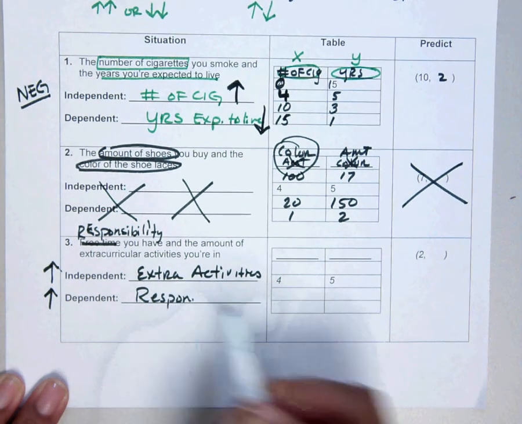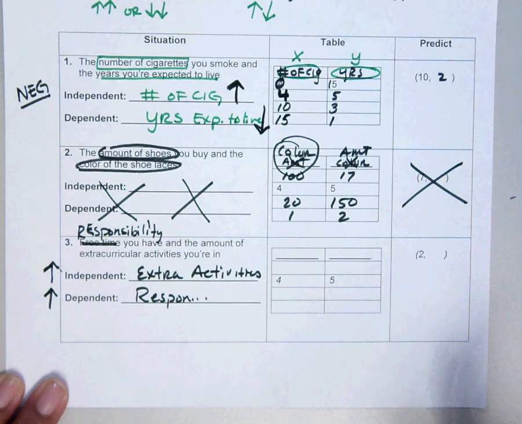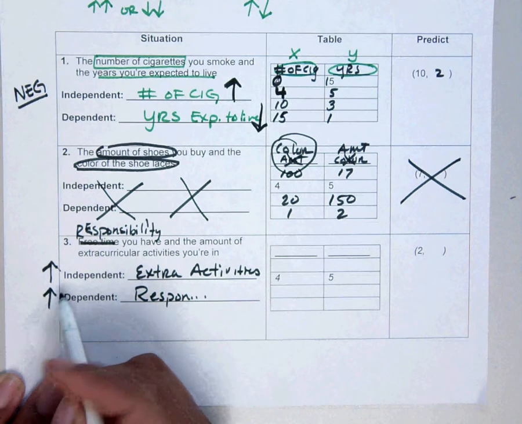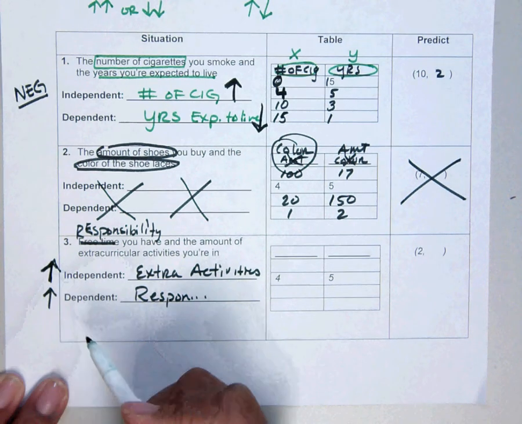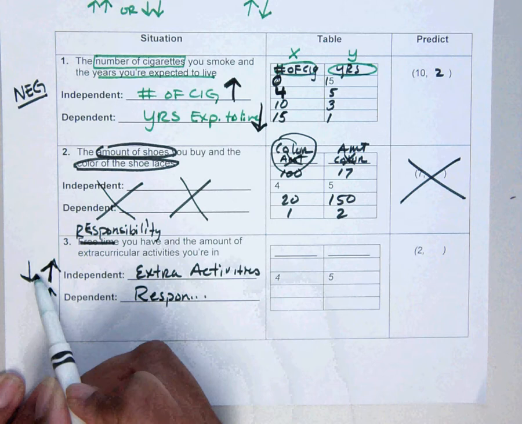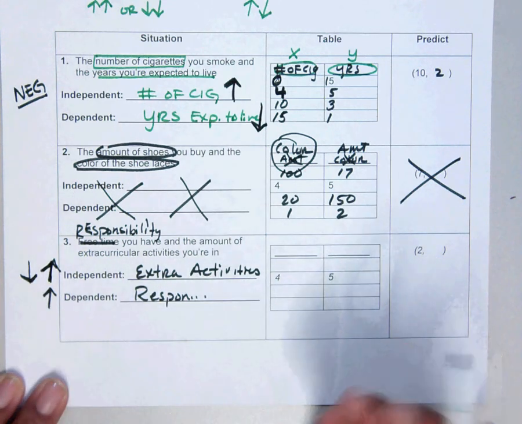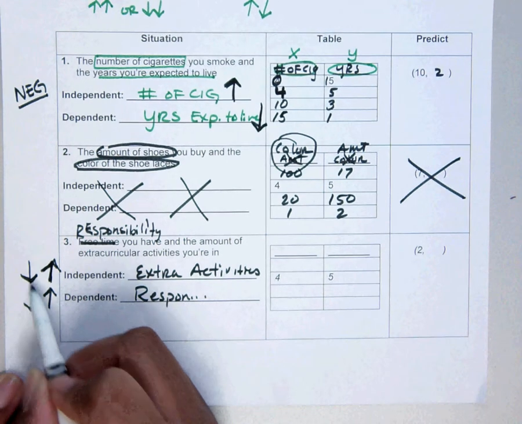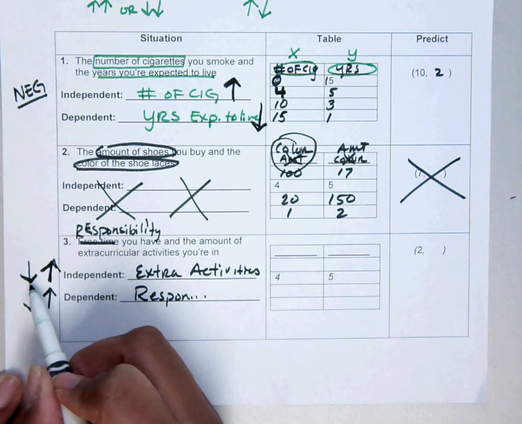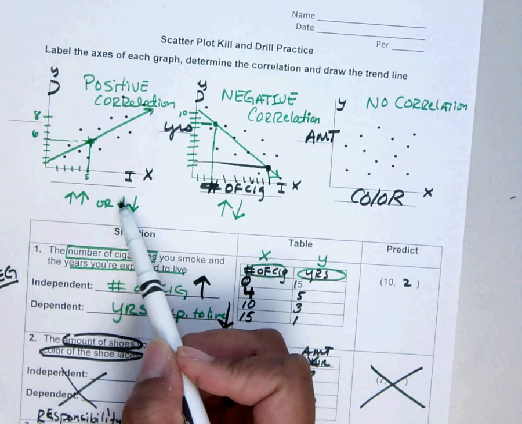So you're in band, you're in choir, you're in football, you're in reading club, you're in the step team, and you're the president in all of those clubs. You're going to have a lot of responsibility because you're in a lot of clubs. Now, if you're not in so many, what's going to happen to the responsibility? Or if you get out of 2 or 3 of those clubs, what happens? Your responsibility goes down. So when you decrease your activities, the responsibility goes down. That is what a positive correlation looks like.